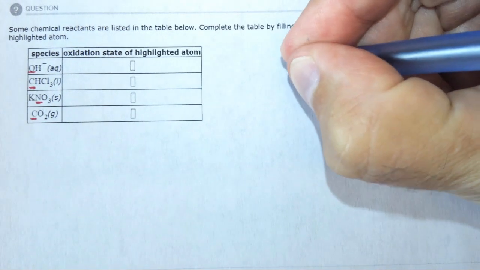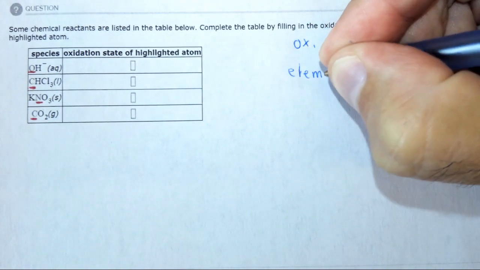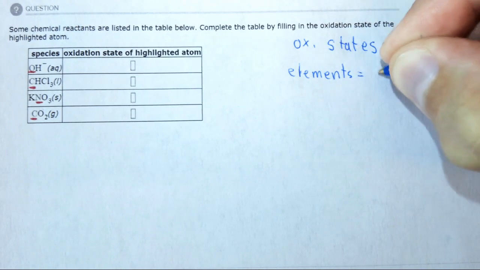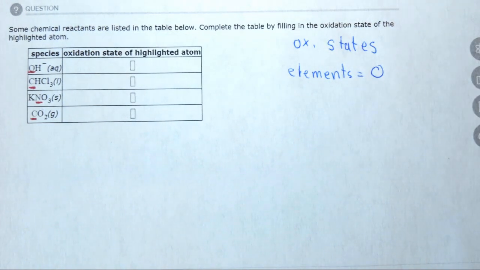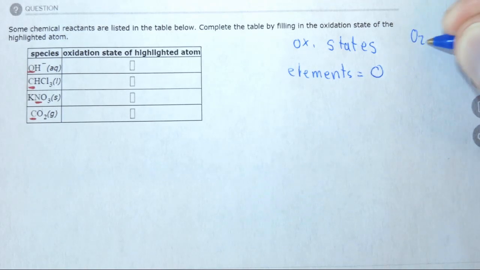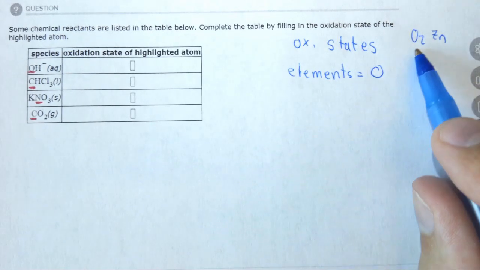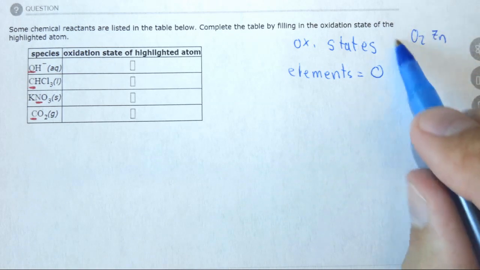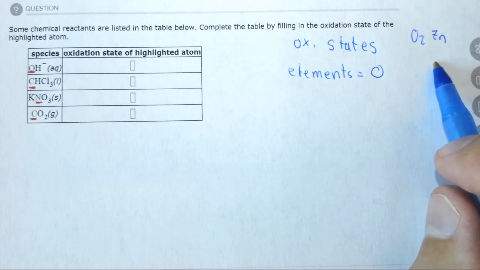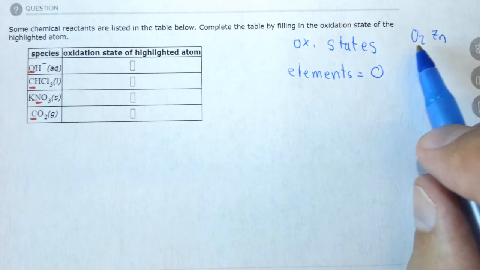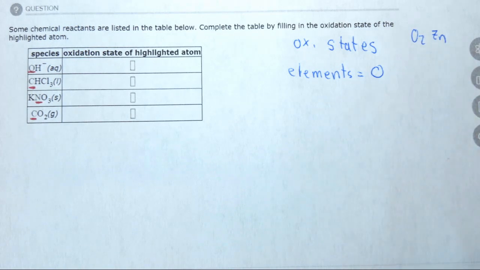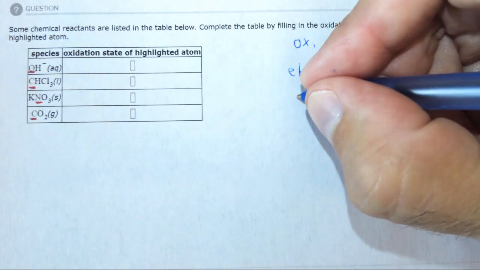First, elements have an oxidation state of 0. Elements are 0. So if you have O2 or zinc, it doesn't matter if it's diatomic or monoatomic, these things have an oxidation state of 0. In compounds, that's not true, but if they're an element by themselves, they have an oxidation state of 0.